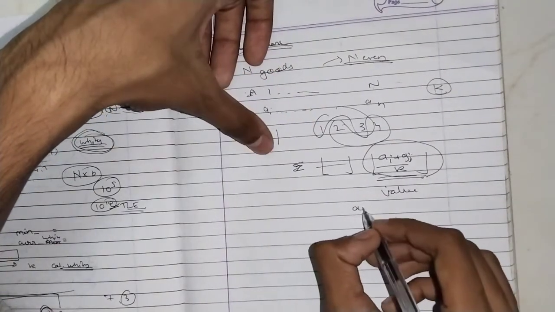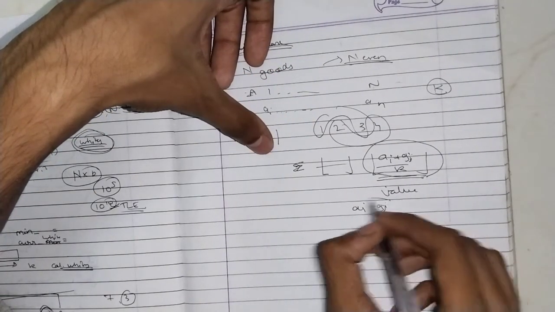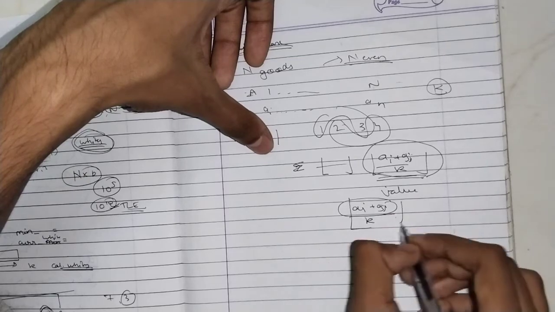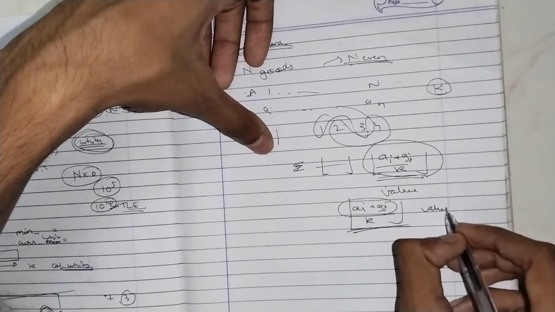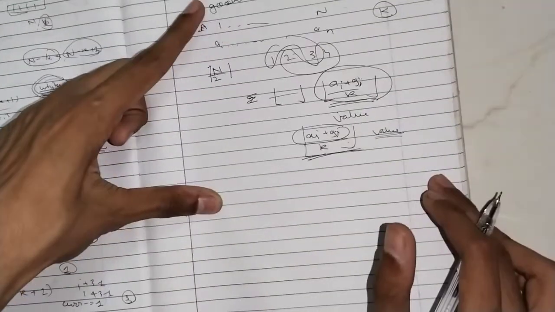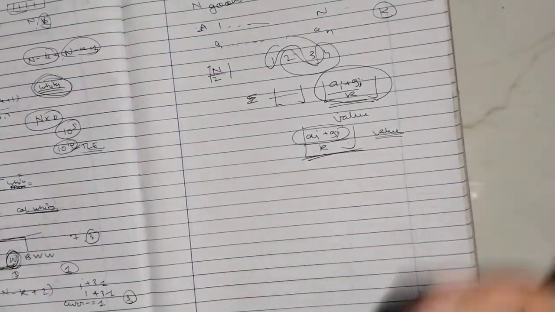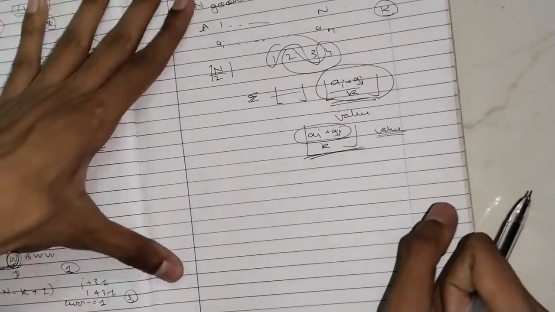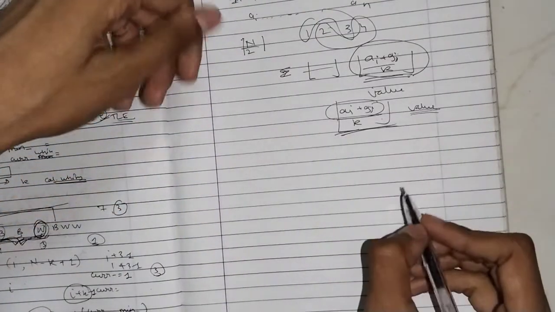So basically a floor function of the sum of weights divided by the integer k will give me the value of it. Now our task is to pair these elements such that the value is maximized and we have to print the maximum value. So how will we do this question?